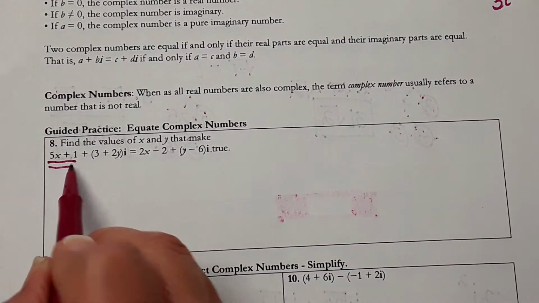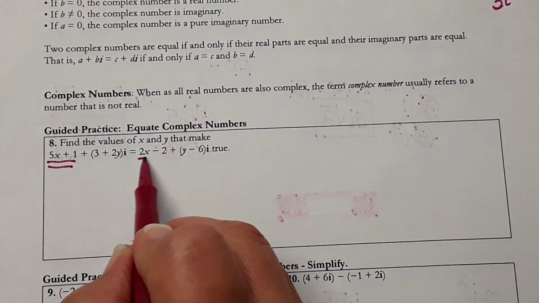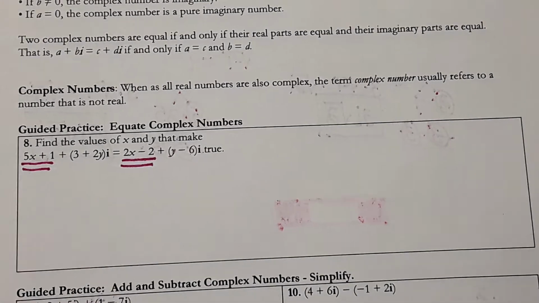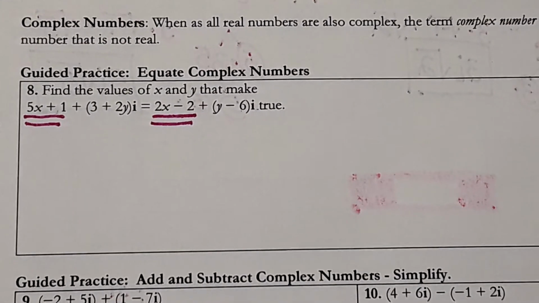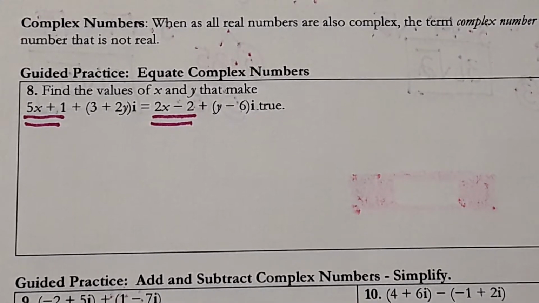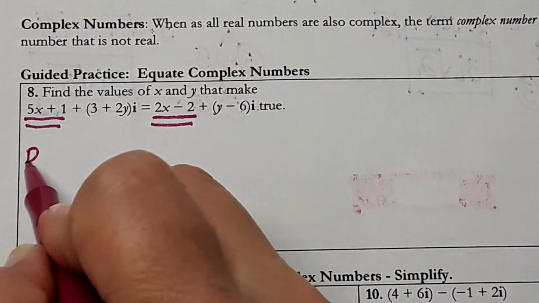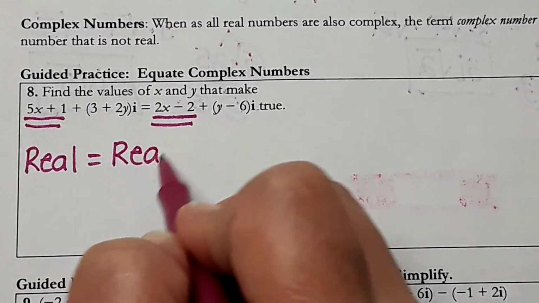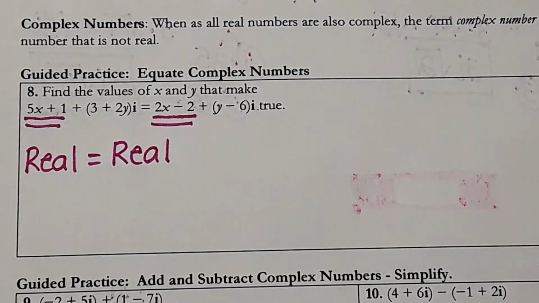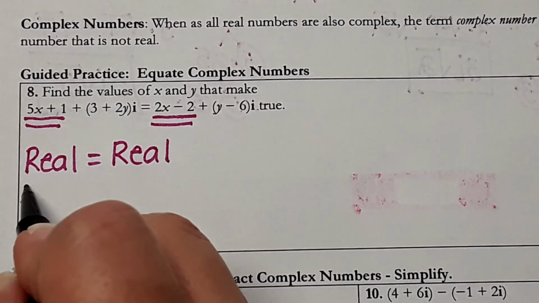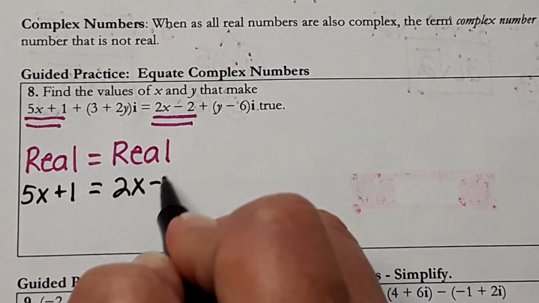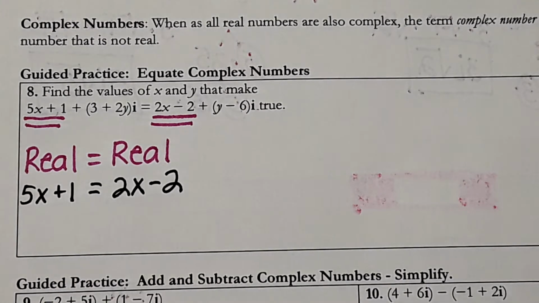This right here is my reals. The reason I know it's real is because there's no i's anywhere. So what I'm going to do is I'm going to set it up as real equals real. So real equals real, so 5x plus 1 equals 2x minus 2. Real equals real.